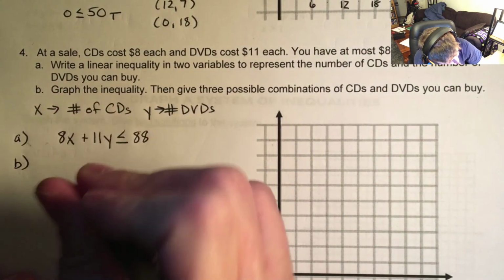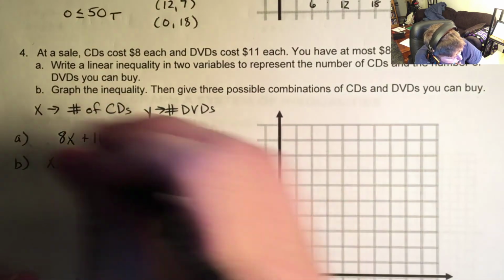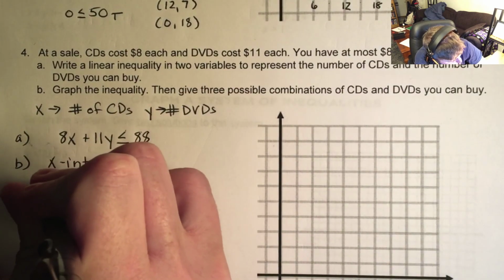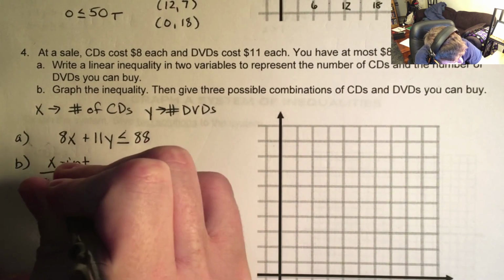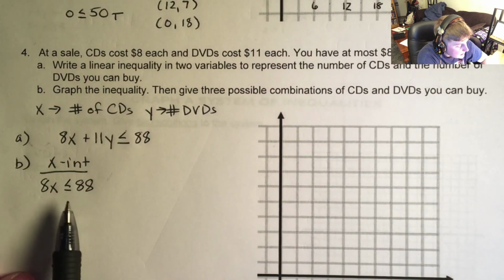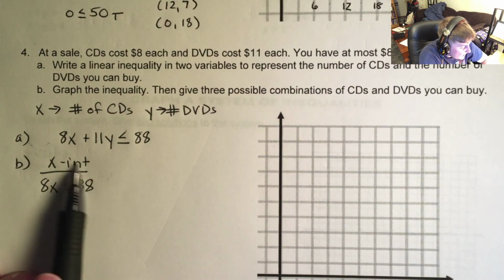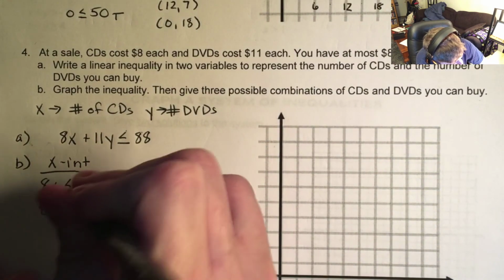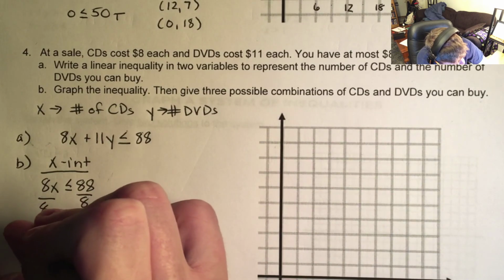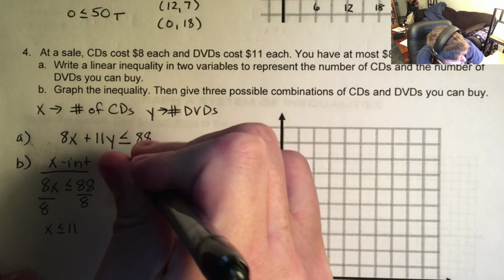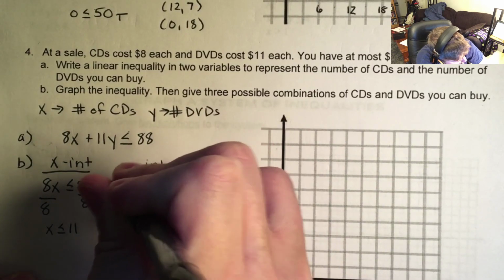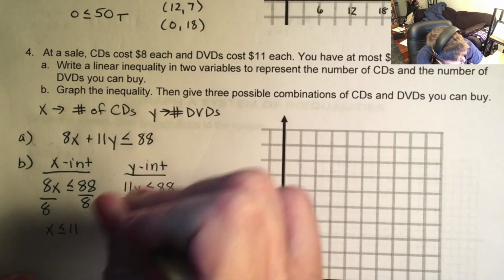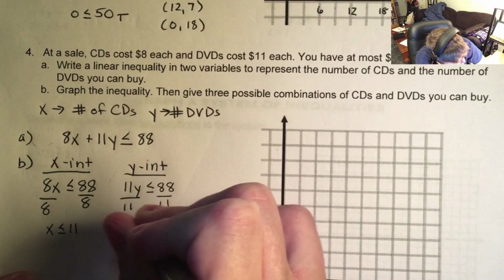Okay, let's go ahead and figure out how this is in standard form. So we're going to find the x-intercept by setting 8x is less than or equal to 88, because this is when y is 0. When y is 0, this goes away completely. Divide by 8 and say that x is less than or equal to 11. And the y-intercept is going to be 11y is less than or equal to 88. So y is less than or equal to 8.